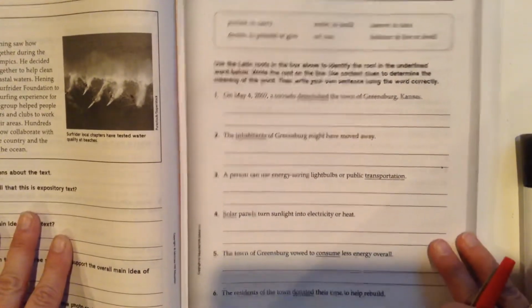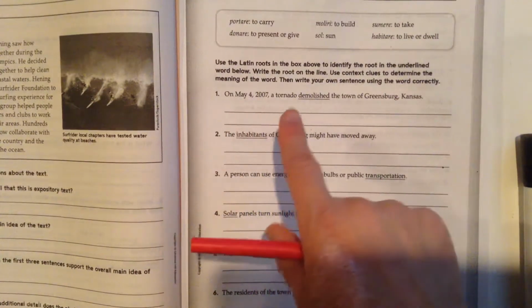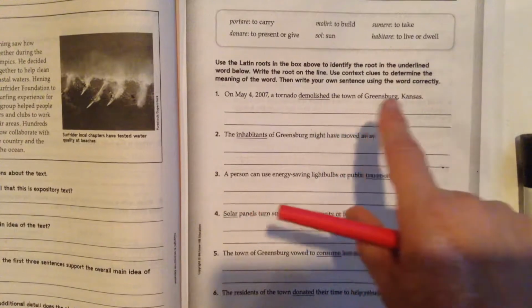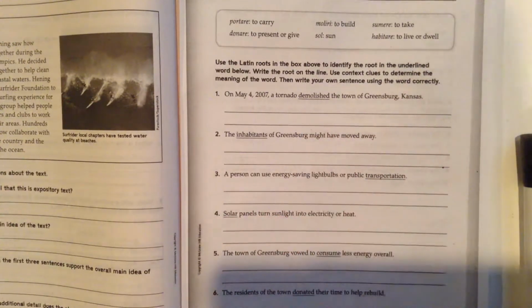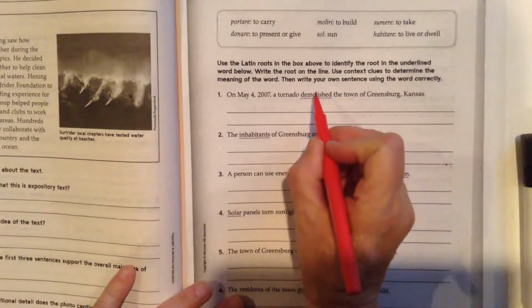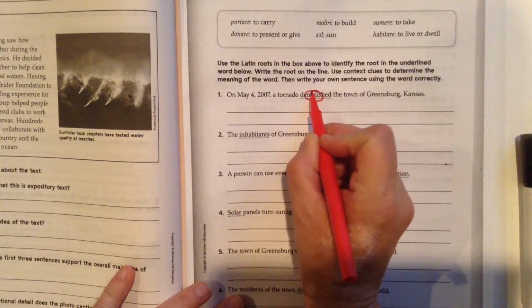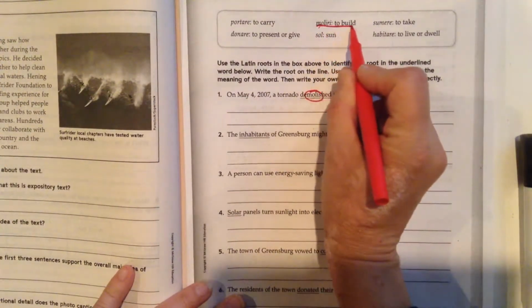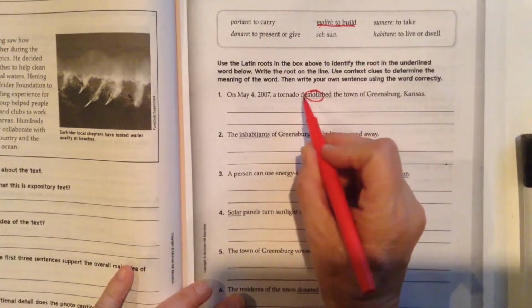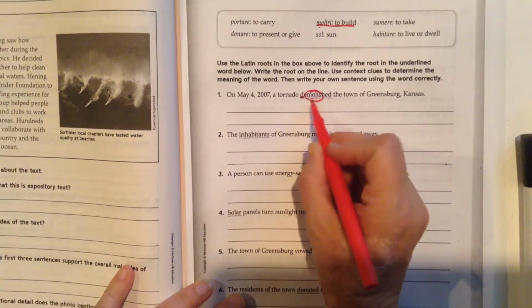They want you to read the sentence: on May 4th, 2007, a tornado demolished the town of Greensburg, Kansas. We want to look at the word demolished. In the word demolished, I see the M-O-L, and I look up here, and molere means to build. In this word, the D changes that to the opposite.